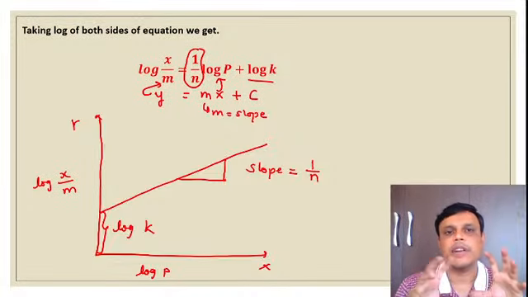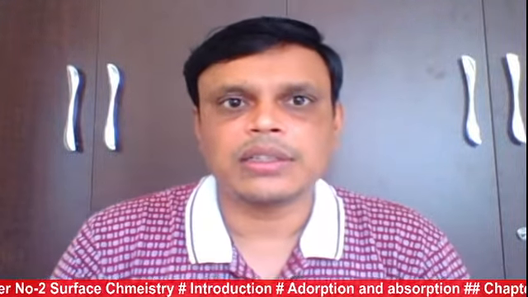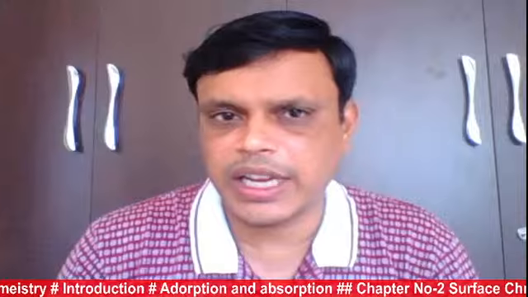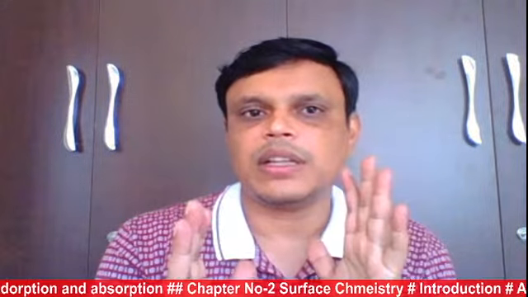Now this Freundlich adsorption isotherm that we have seen is applied for a very limited range of pressure and concentration. If the pressure and concentration are very high, then this adsorption isotherm does not give you an accurate result.